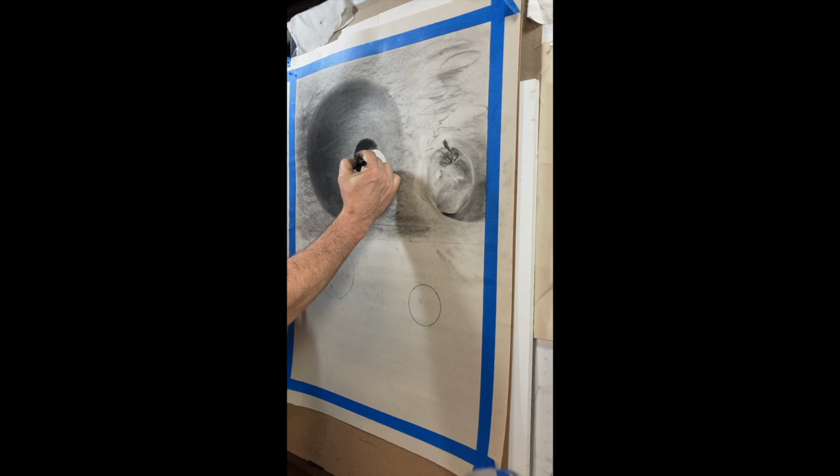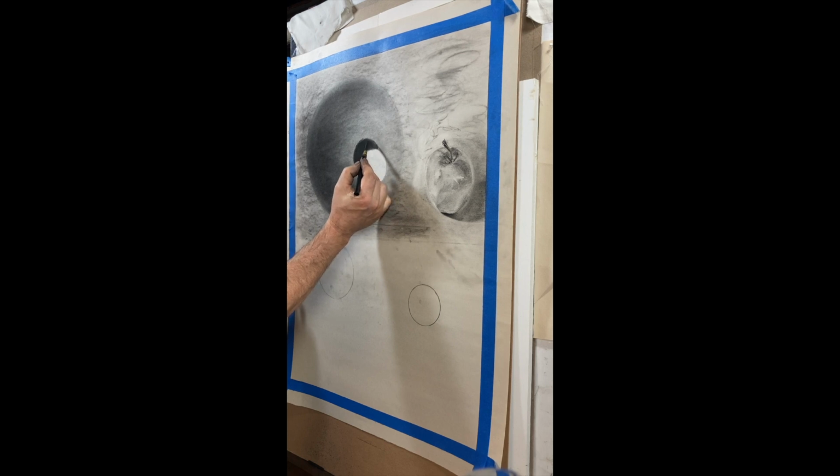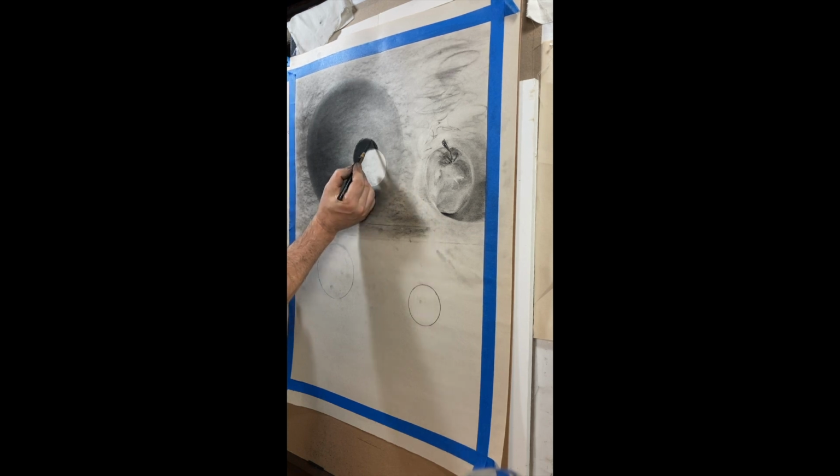So they become blended together. So I'm also extending the charcoal I've already applied into this form with my pencil while I'm using the pencil to get the details. So it's working as a blending tool as well as a specific, precise drawing tool.